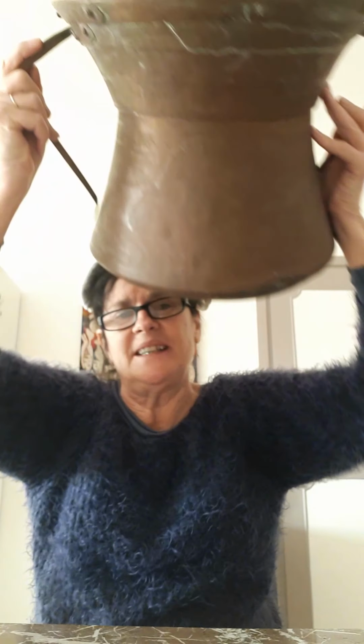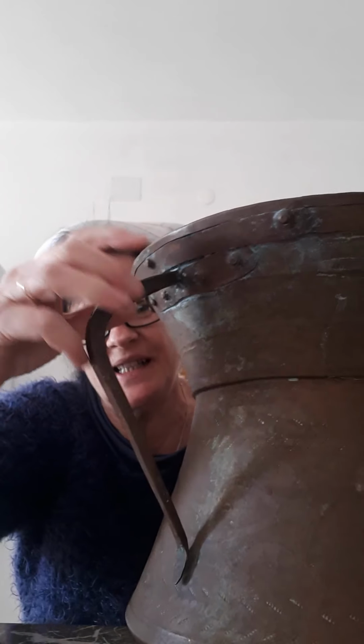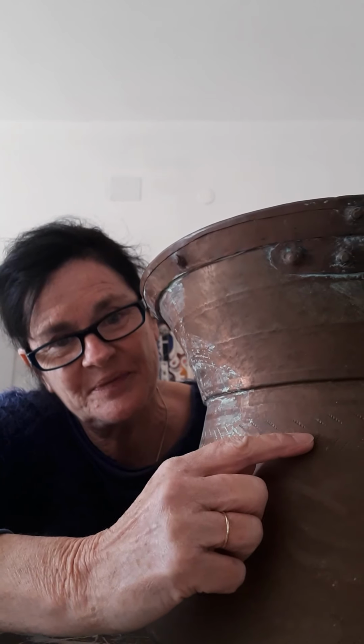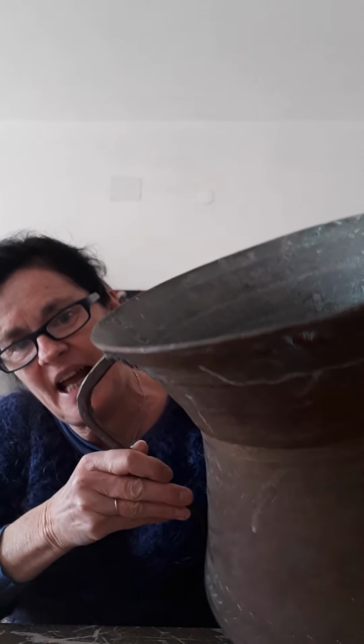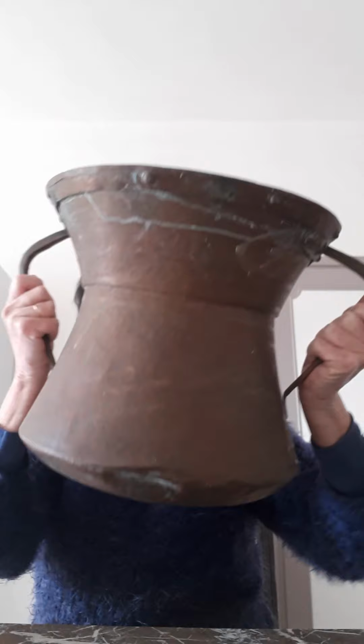Have a look at this object. You can see that there are designs on this object. There are pictures, and it's made of bronze. And it's very deep. And it carried a lot of water.